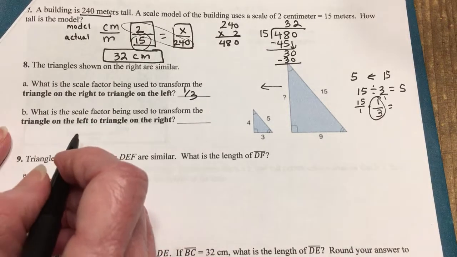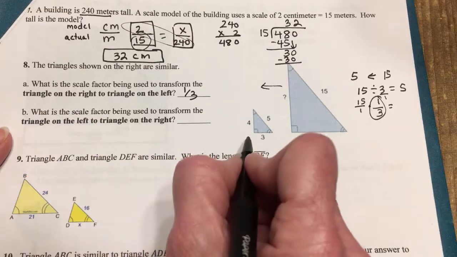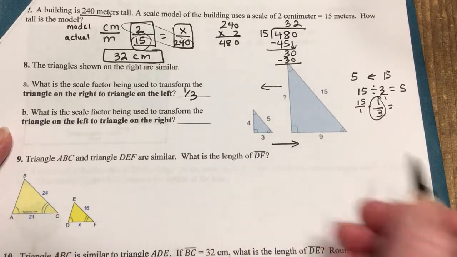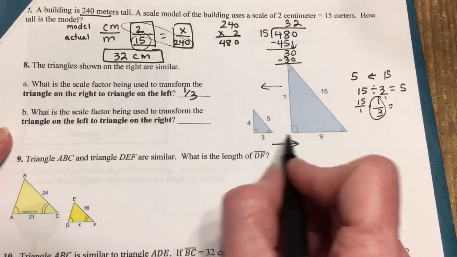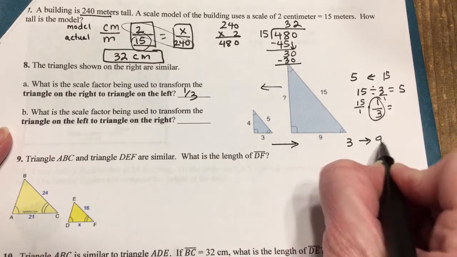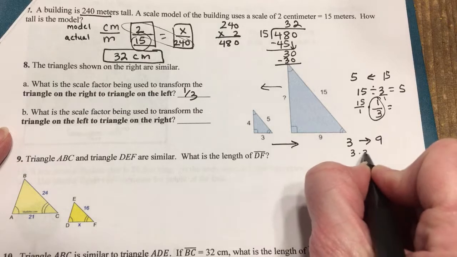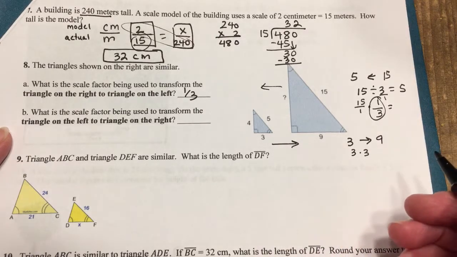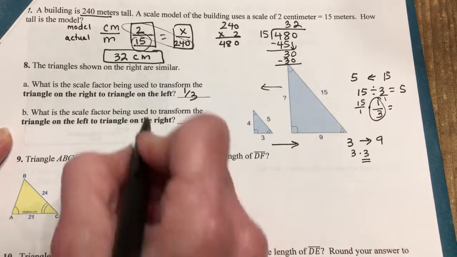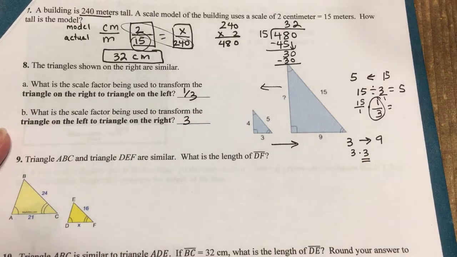All right, for part B, it says, what's the scale factor being used to transform the triangle on the left to the triangle on the right? So this time I'm going this direction. So just to show that it doesn't matter what numbers you use, I'm going to use 3 and 9 this time. So since I'm going from 3 to 9 this time, I can see that I just need to multiply by 3 in order to get 9. So since I'm multiplying by 3, that is a factor, then 3 is just my scale factor. I don't have to change anything. Okay?